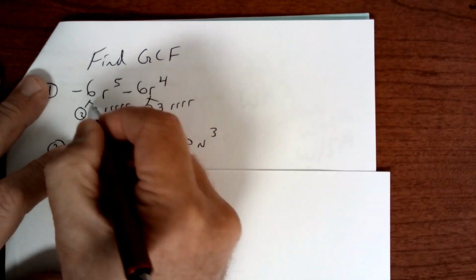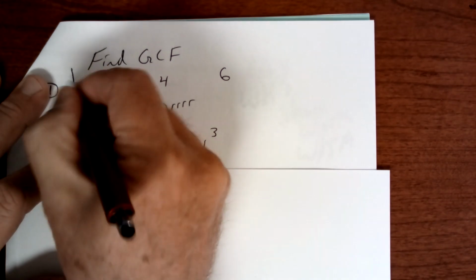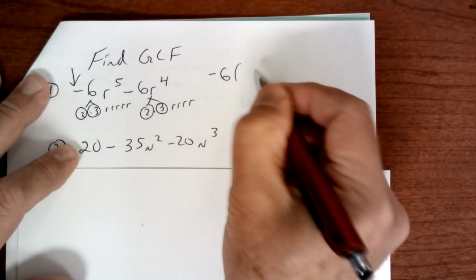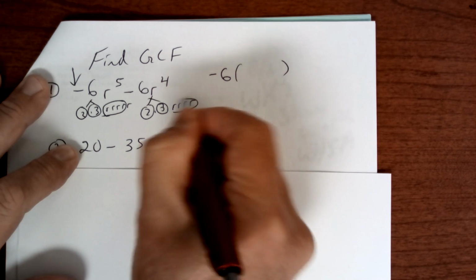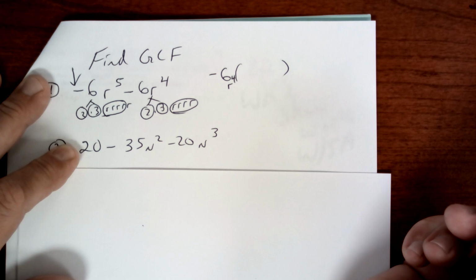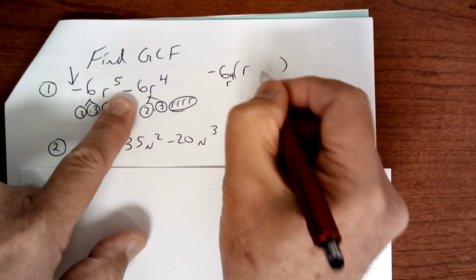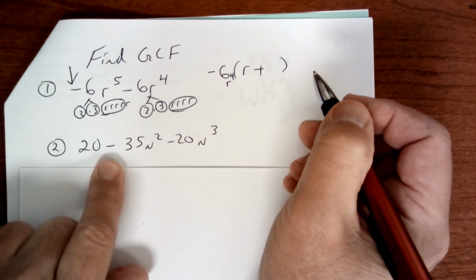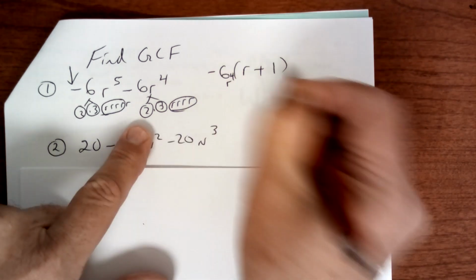They have a 3. So 2 times 3 is 6. The first term is a negative, so you've got to take a negative out. They also have 4 of these, so you're going to take out r to the 4th power. The only thing left here is an r. The minus changes to a plus because you pulled the negative out. And here you're left with nothing, so put a 1.